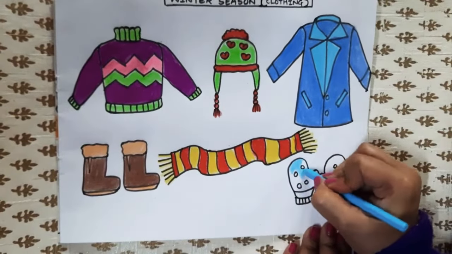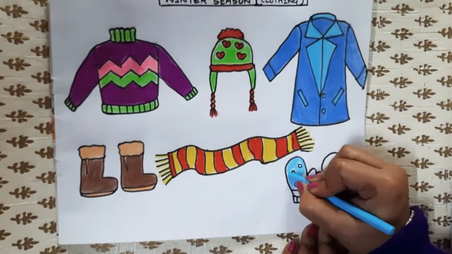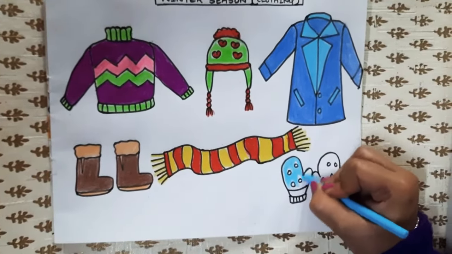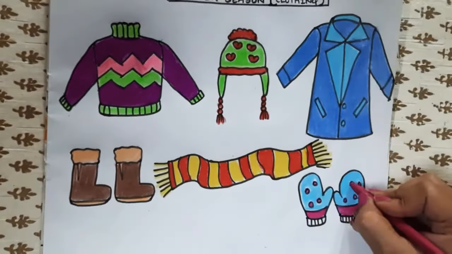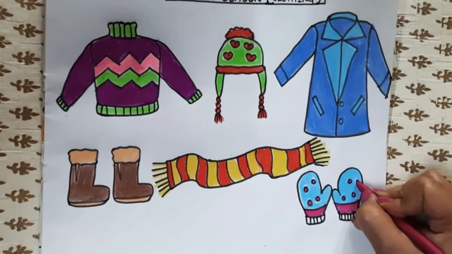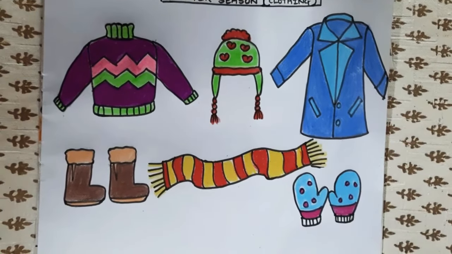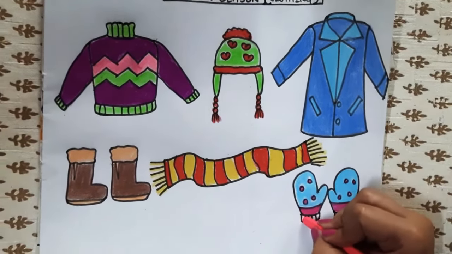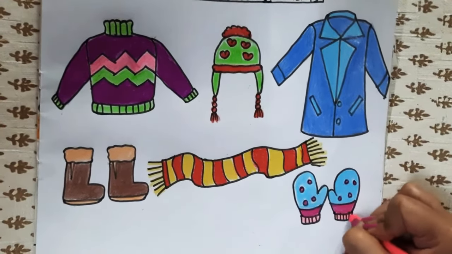Gloves, we can repeat the blue or we can do any other color. Make sure the designs that you have made, you color them with a different color. So you can see for the designs, I've used a different color. And our topic, winter season clothing, is complete.